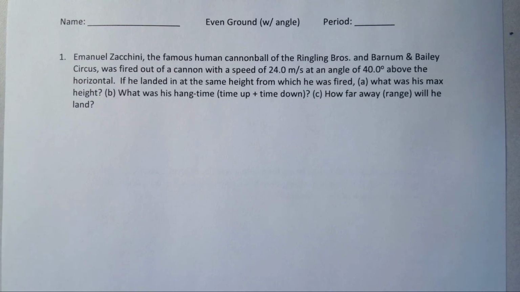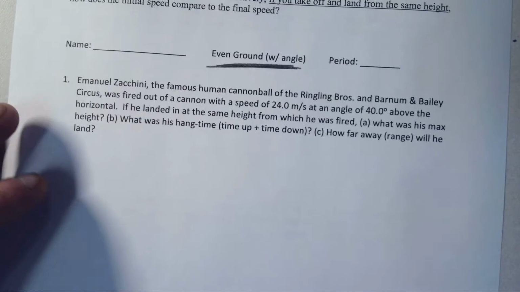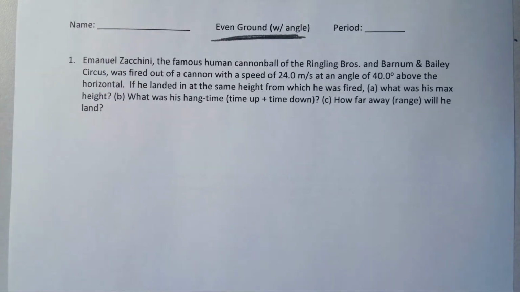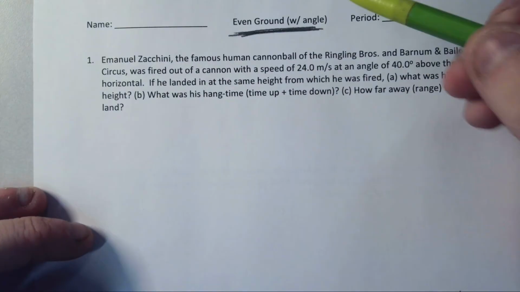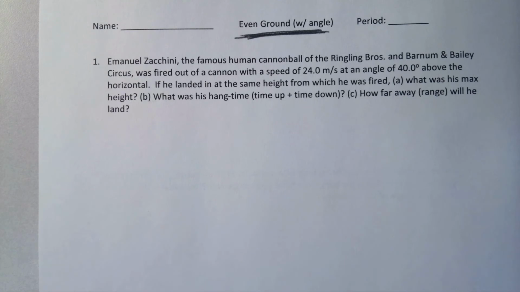Okay, so with this one, the difference here is this is even ground with angle. The distinction: the ones that we did on Monday were horizontal launch, uneven ground. The one we did yesterday was angled launch, uneven ground, meaning that it could have gone down, or the softball one could have gone up to there. This one is even ground with angle.